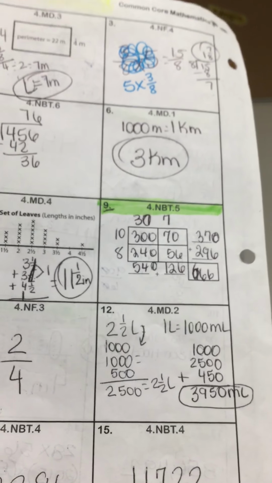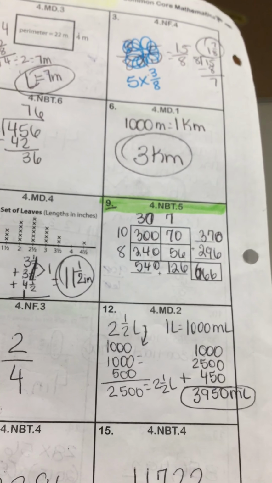And then on the last page, another multiplication problem. That would be 37 times 18.